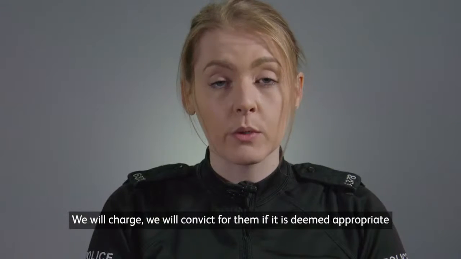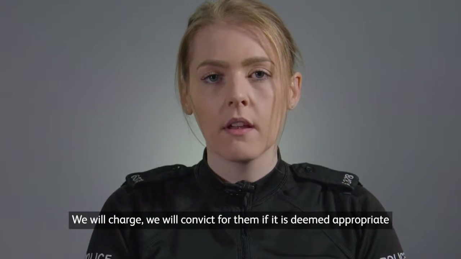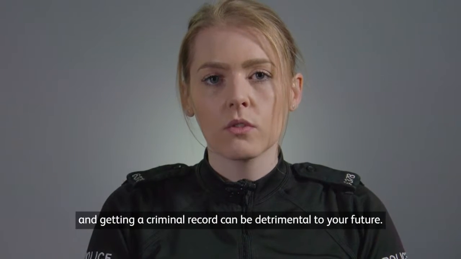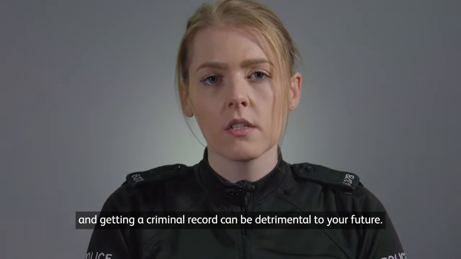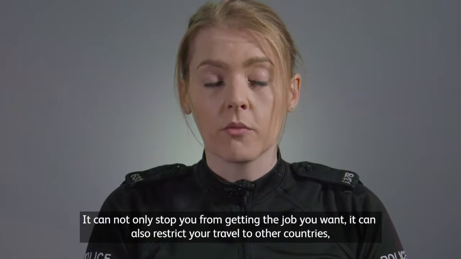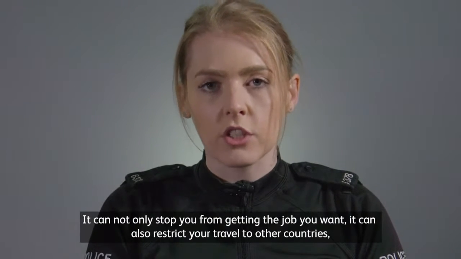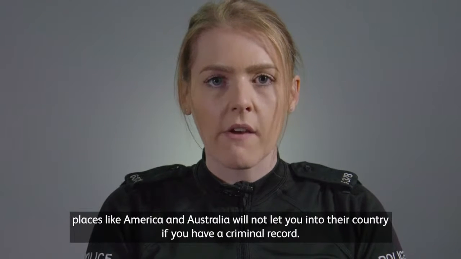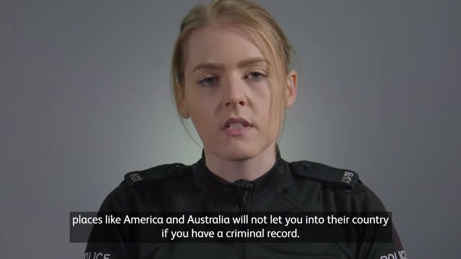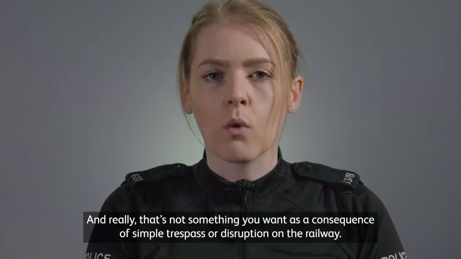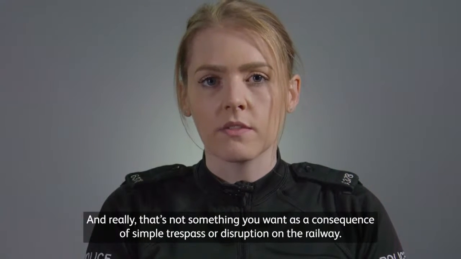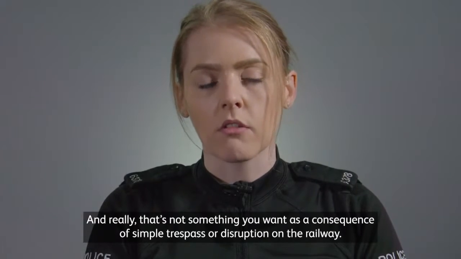We will charge, we will convict for them if it's deemed appropriate, and getting a criminal record can be detrimental to your future. It can not only stop you from getting the job you want, it could restrict your travel to other countries. Places like America and Australia will not let you into their country if you have a criminal record. And really that's not something you want as a consequence of simple trespass or disruption on the railway.